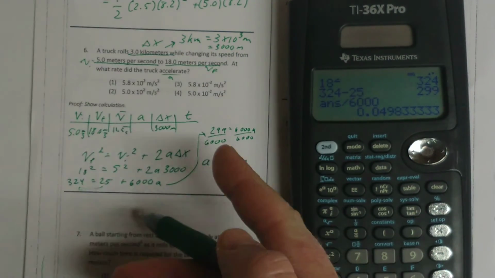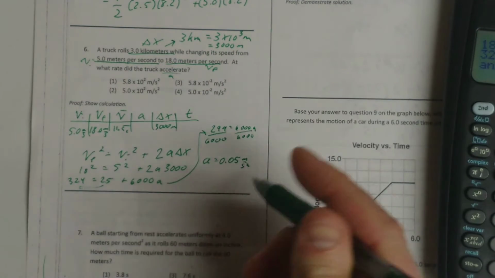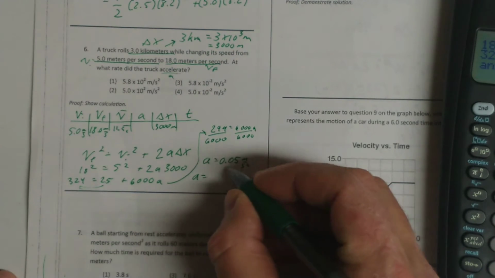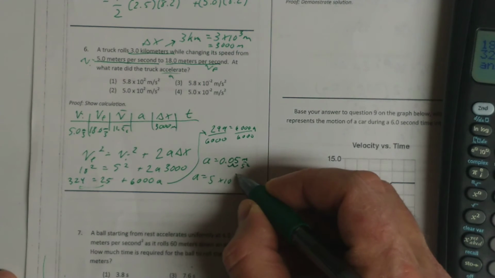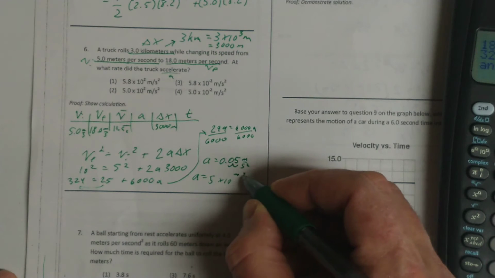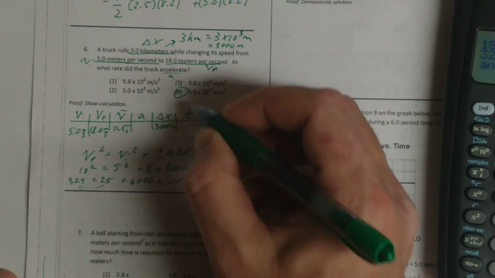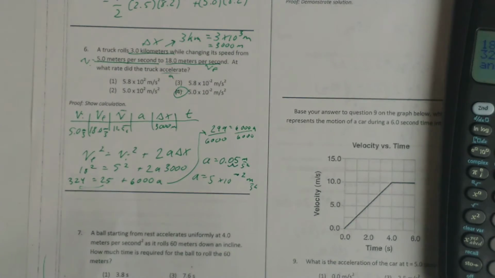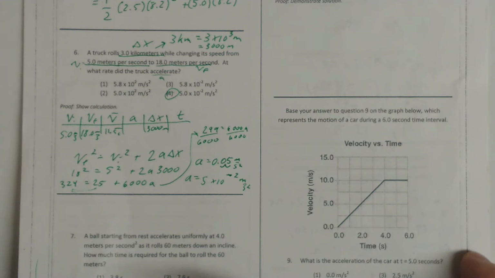They actually need scientific notation. So how would you write this in scientific notation? A equals, well, you'd have to bring this over 1, 2. So it'd be 5 times 10 to the negative 2 meters per second squared. So that's answer 4. Wow, that is something. All right, so that's kind of interesting.